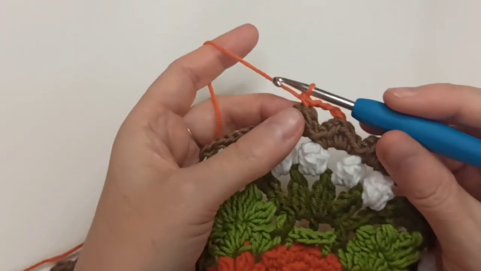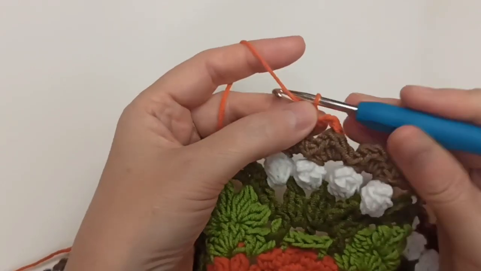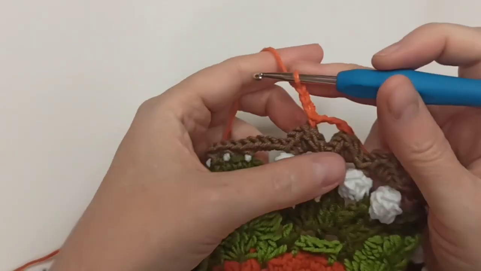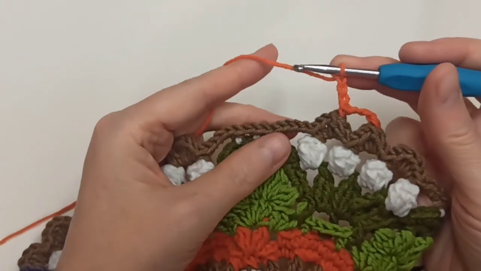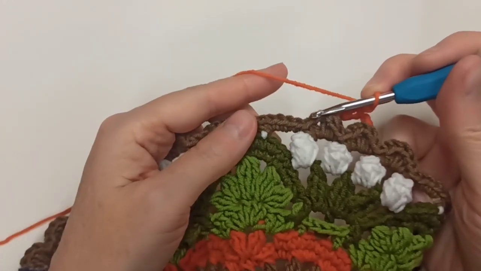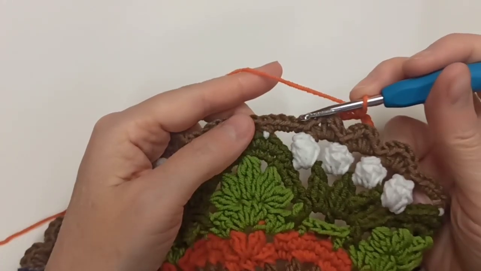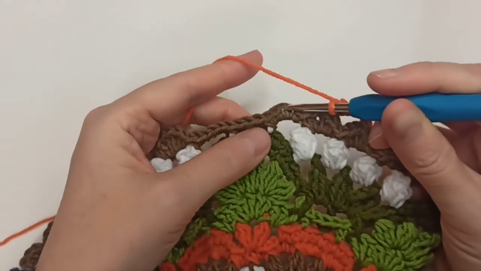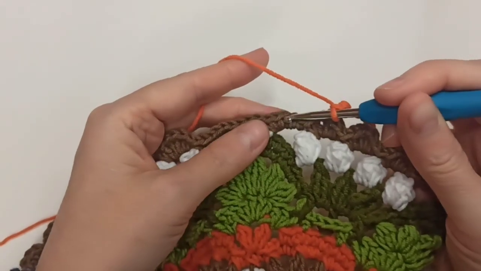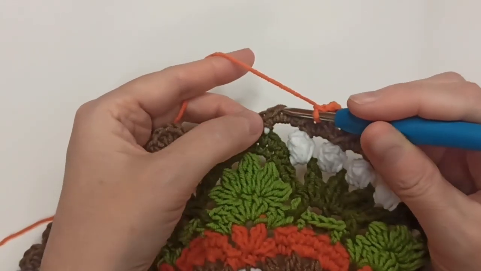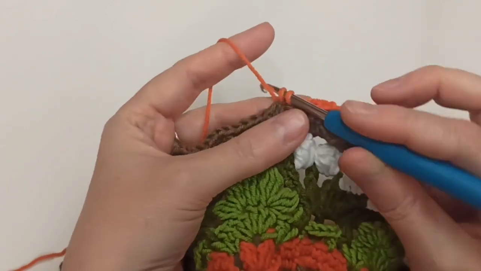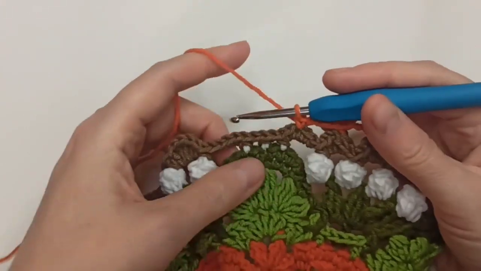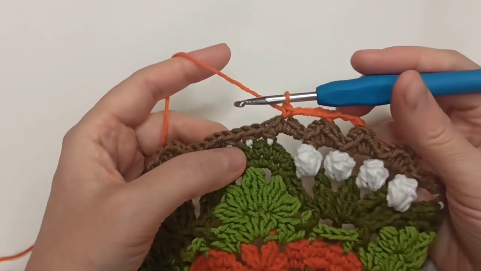Chain 3, we skip next 5 stitches, 1, 2, 3, 4, 5, and in the next one, in the 6th one, which is the third single crochet out of group of 4 single crochet we made in chain 3 space, single crochet. Here I have it.